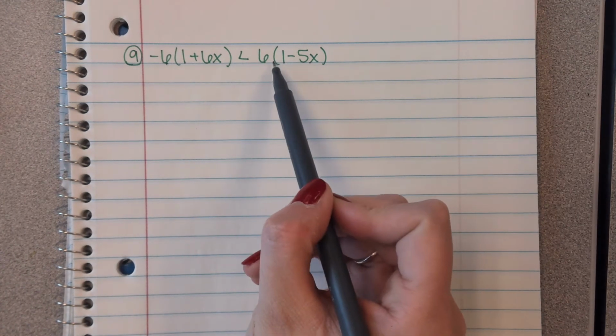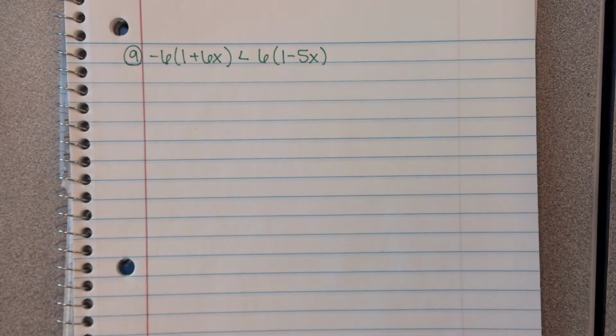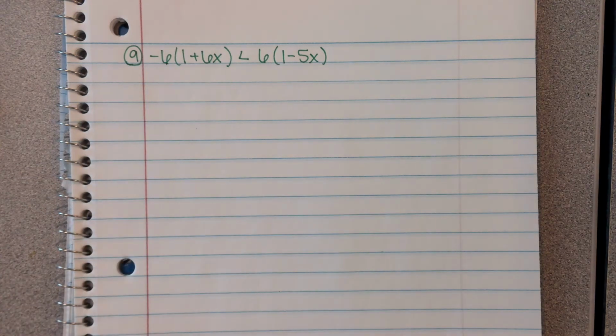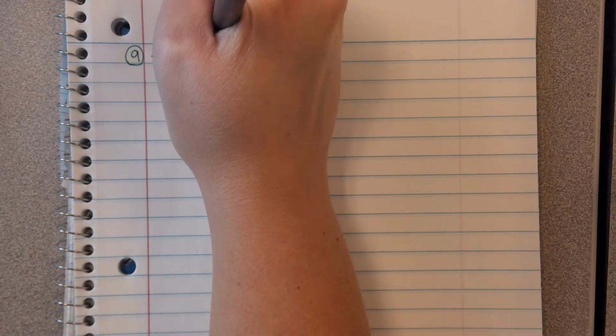You have a 6 being multiplied on both sides, so you could divide by 6 on both sides, and that would just leave you with a negative here. And we should still get the same answer regardless. I can work it out that way over on the side if you want to see it. But my first inclination is to distribute, and most of you would probably be on that same mindset, because you see the parentheses, you want to get rid of them. So we'll do it that way first.